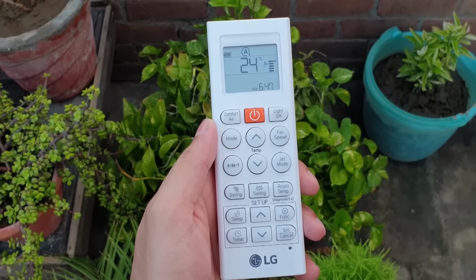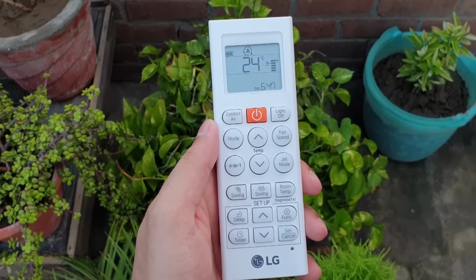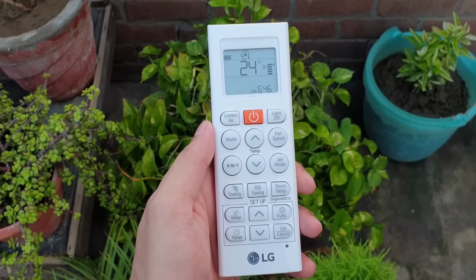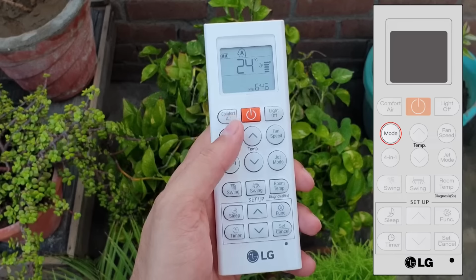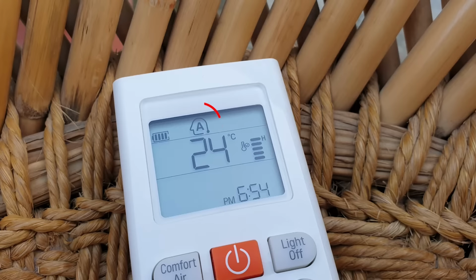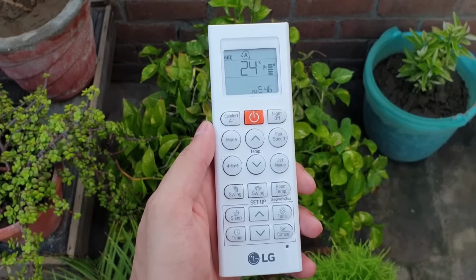Next, auto changeover mode. This mode changes the mode automatically to maintain the set temperature at ±2 degrees. To enable, press the mode button repeatedly to select the auto changeover mode. This icon is displayed on the remote screen. Press the temperature up and down buttons to set the desired temperature.